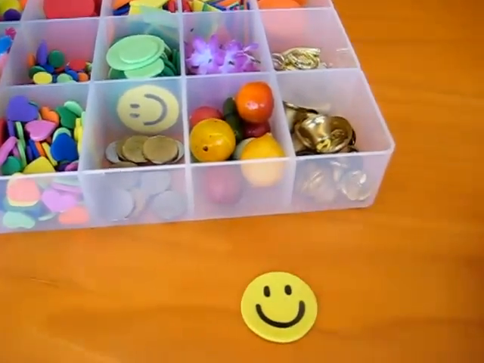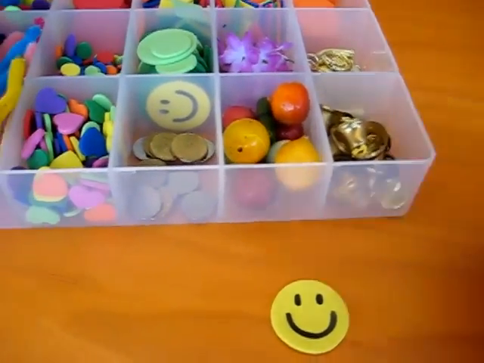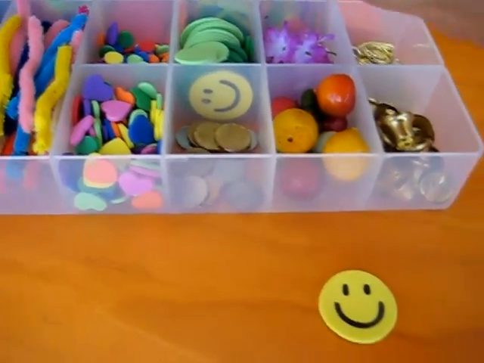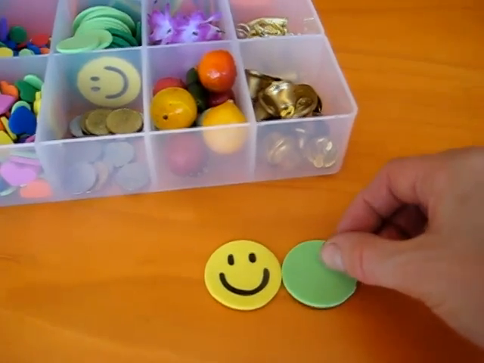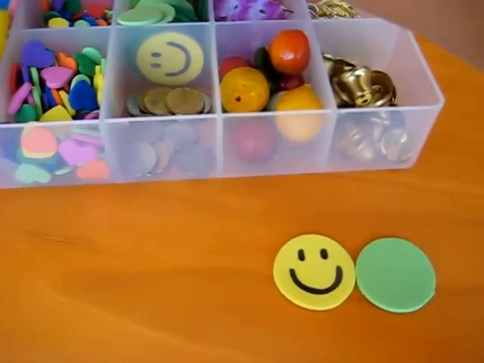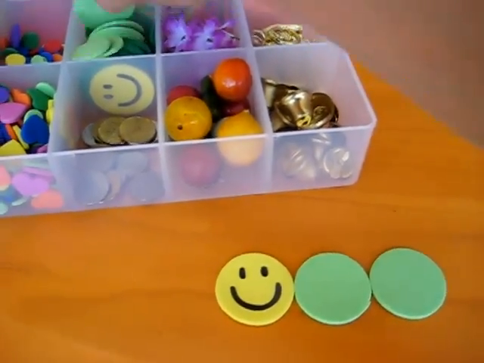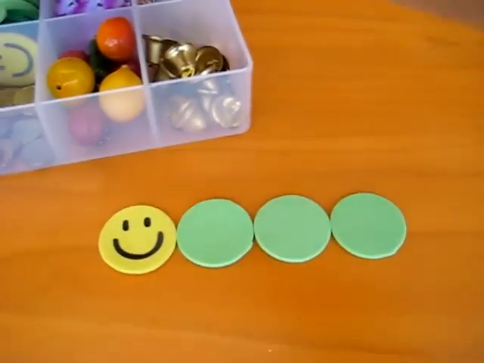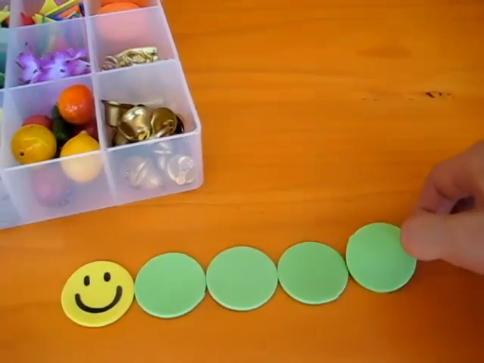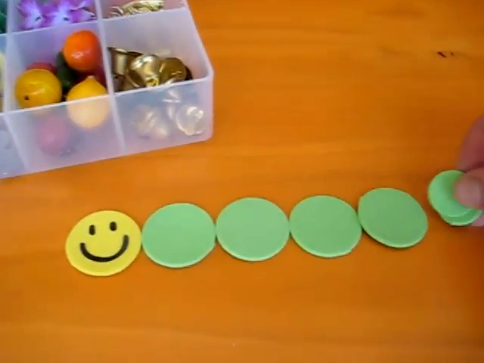You get the little face of the caterpillar. Next word he reads, he starts building the body. And on he goes until he's done the whole page with all the words, and you see how long his caterpillar is. So he really enjoys that.